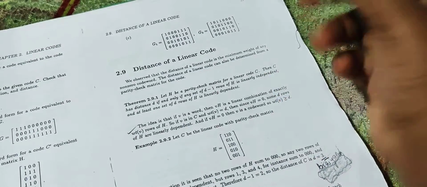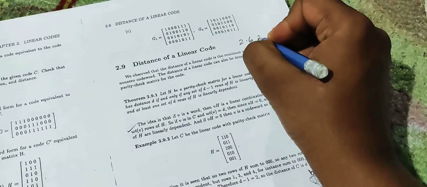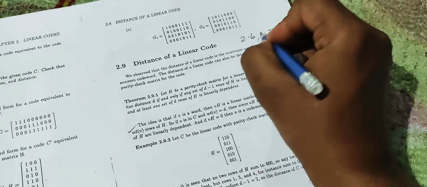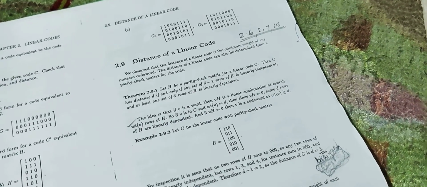Next section, 2.6, 2.7, 2.8 are the same; I will assign them later.